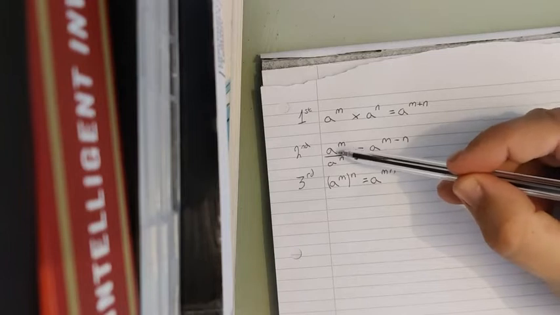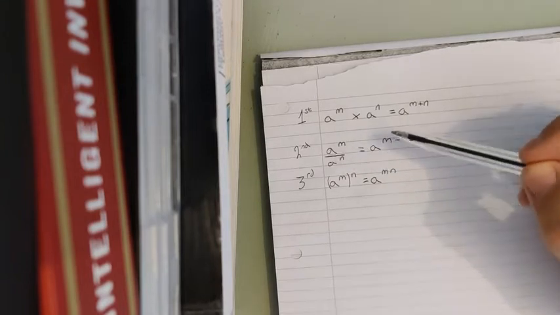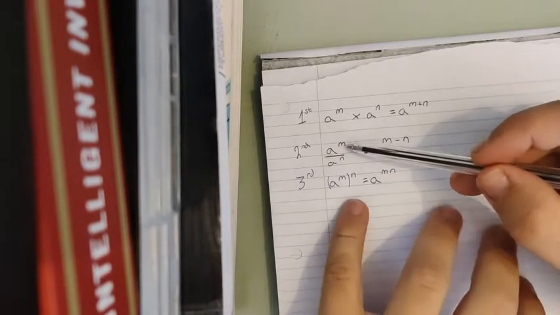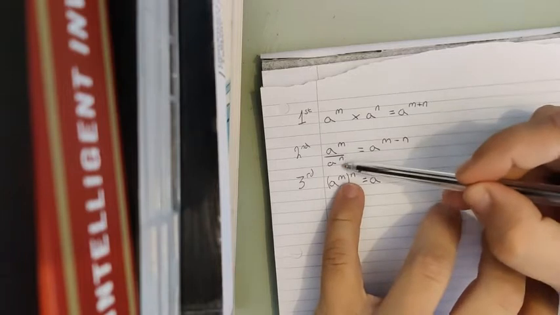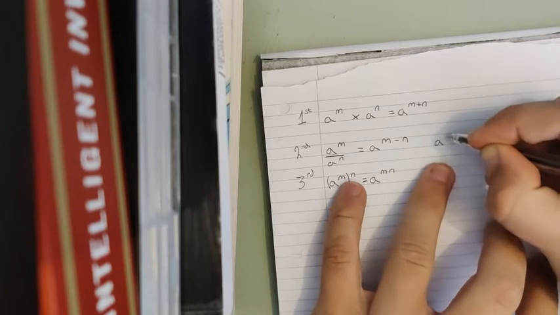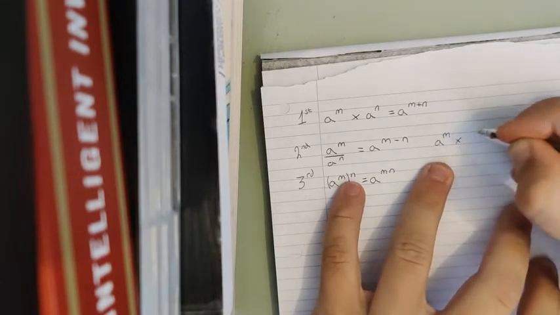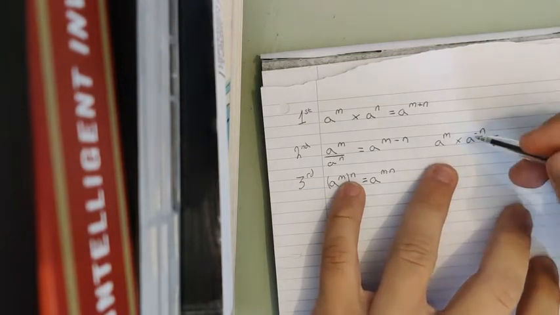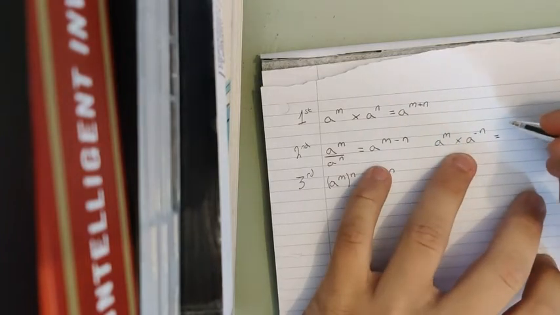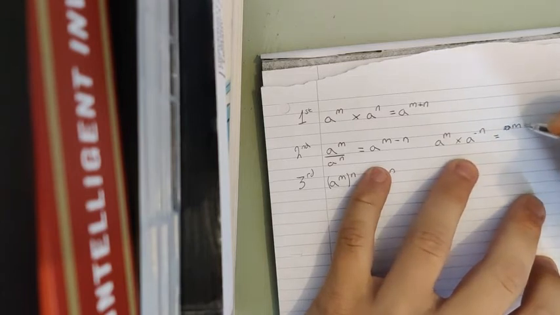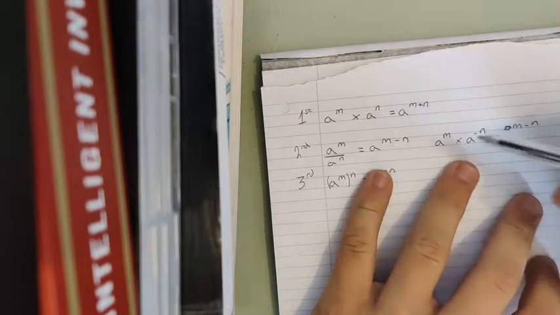Next one is pretty similar. When they're divided, you subtract them. And for another level of understanding, this bottom bit can also be written as a negative. So that whole thing could be rewritten as a to the m multiplied by a to the minus n. And in that case, you can do this rule, which would make it m minus n, which is exactly the same.